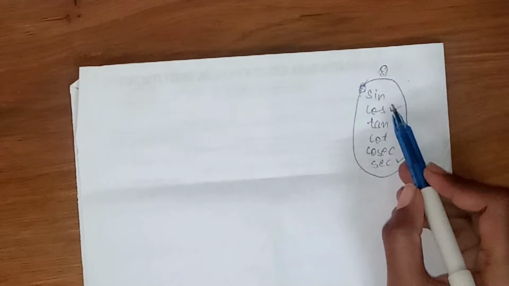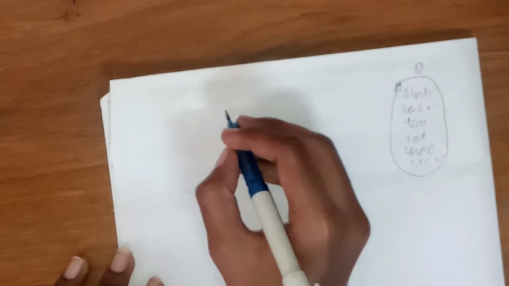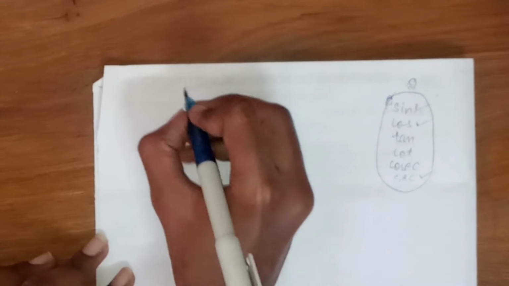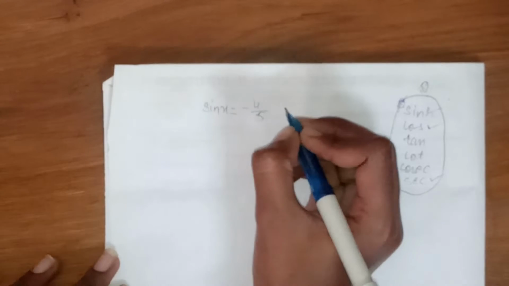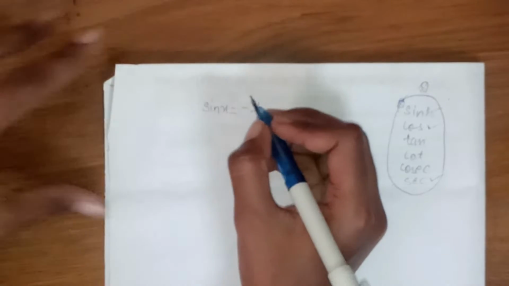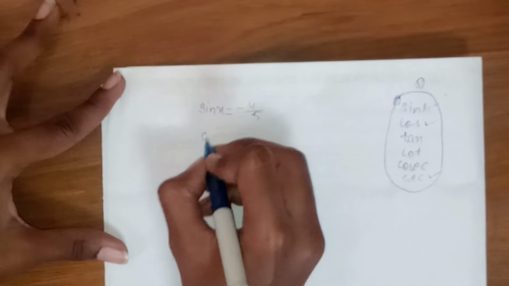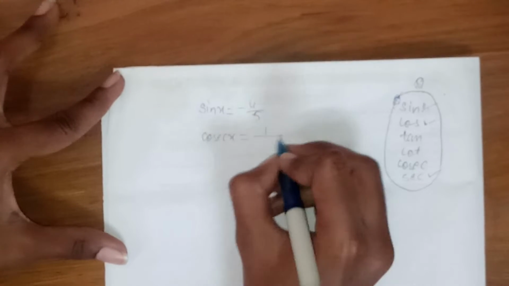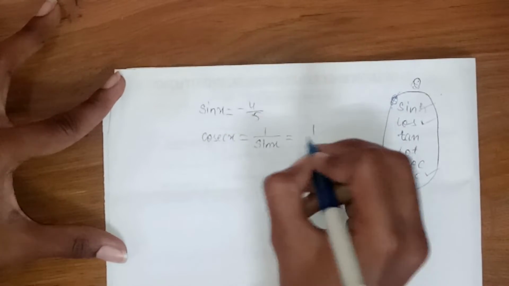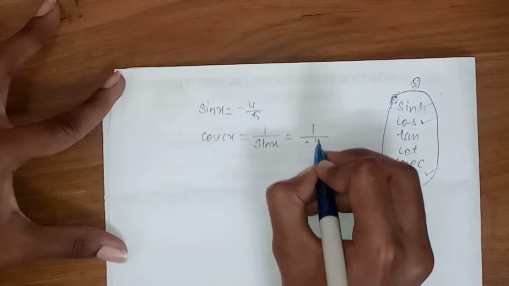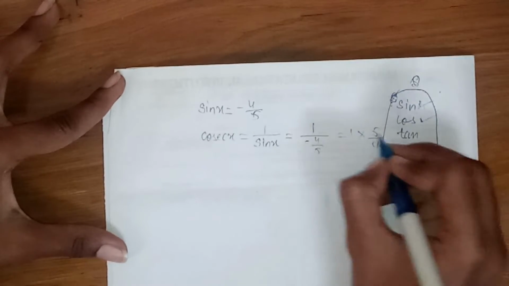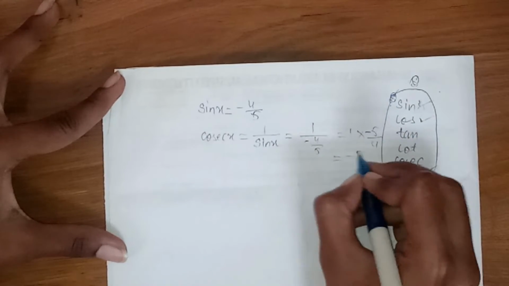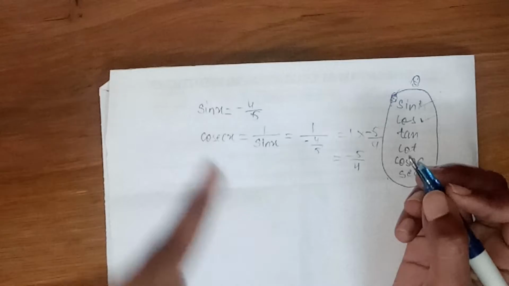So we got the value of cos and secant. Also we got the value of sine, sin x as minus 4 by 5. When you know the value of sine, automatically you can find the value of cosecant, which is the reciprocal of sine. 1 by sin x. So 1 by, what's the value of sine? Minus 4 by 5. When we take the reciprocal of 4 by 5, it comes 5 by 4 and this minus remains the same. So minus 5 by 4. So we got the value of cosecant also.